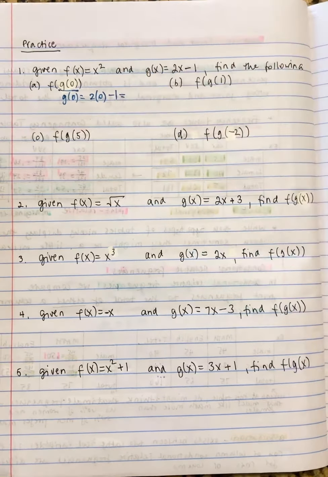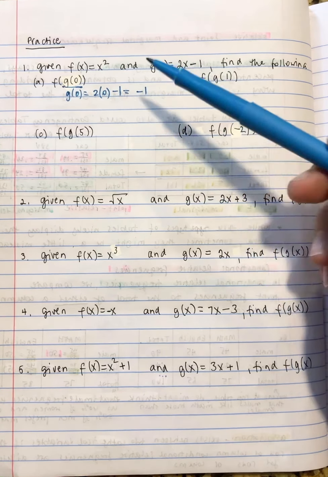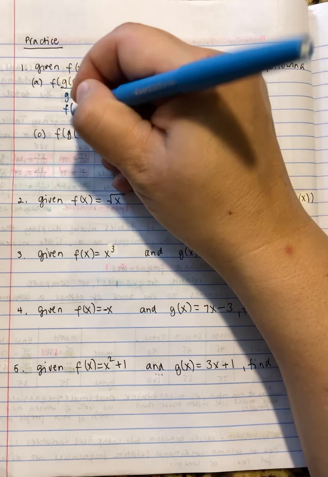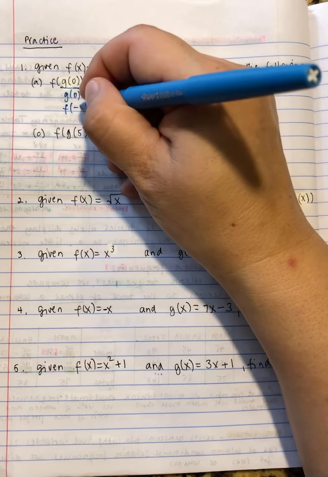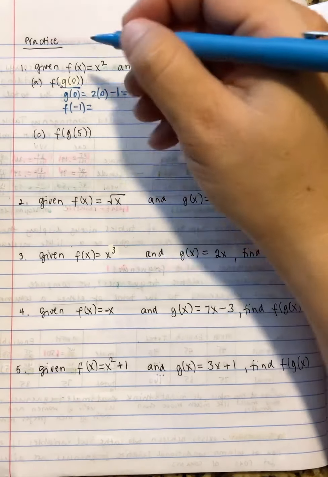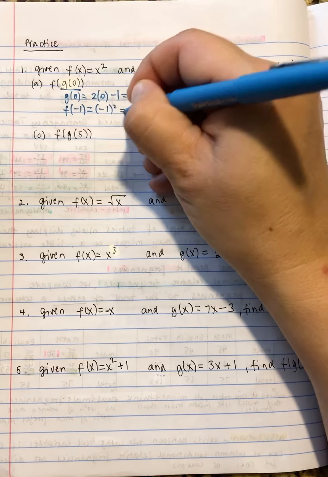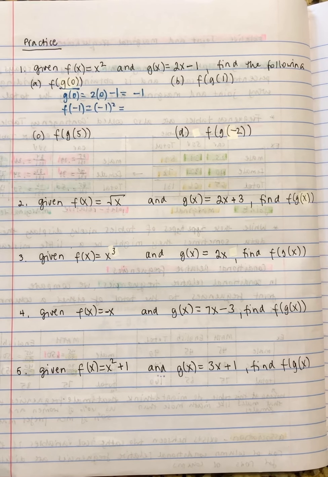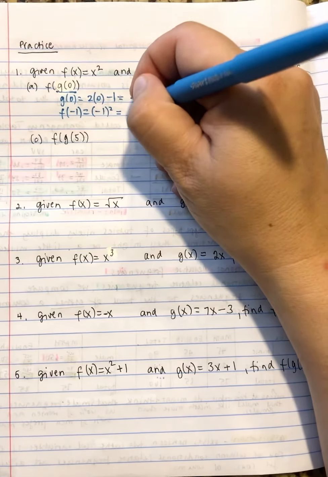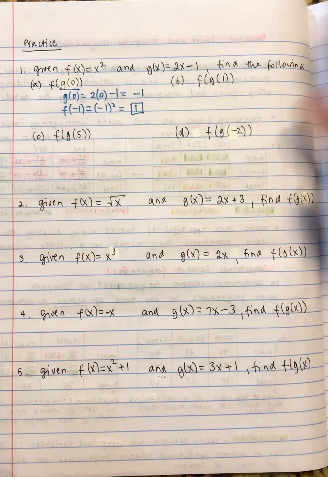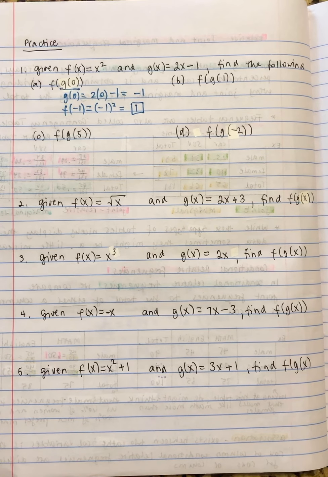And 2 times 0 is 0, minus 1 is negative 1. And then we are going to take this output, this negative 1, and plug it into the outside function, which was f of x. So we're going to do f of our output, which was negative 1. And since f of x is x squared, I'm going to replace x with negative 1. And negative 1 squared means negative 1 times negative 1, which is positive 1. Okay? We are going to follow the exact same steps for problem B.